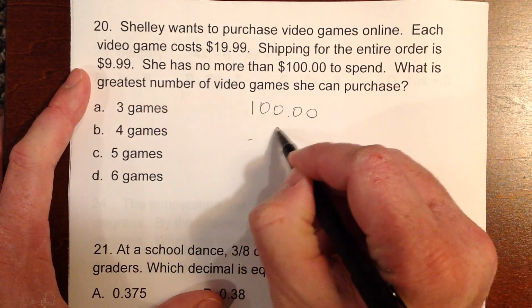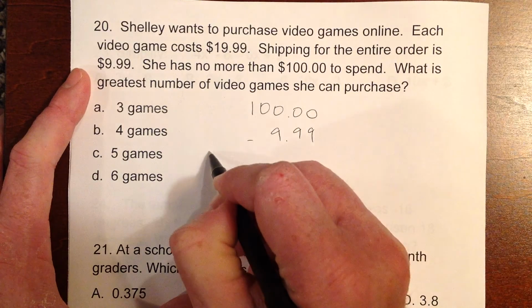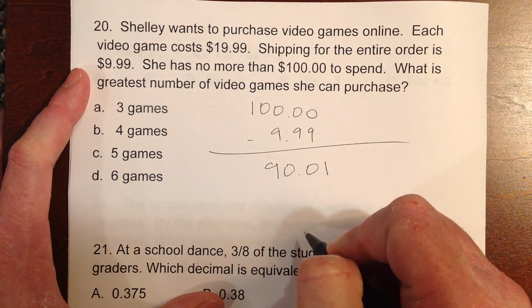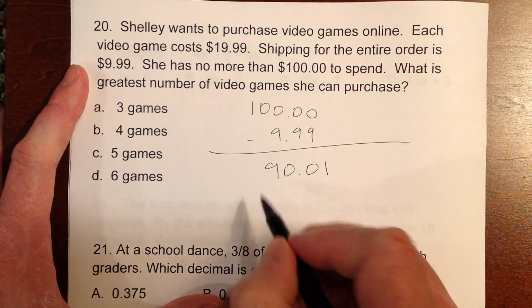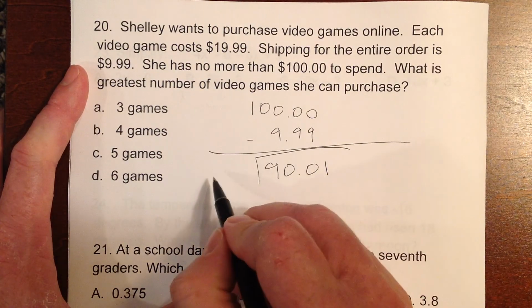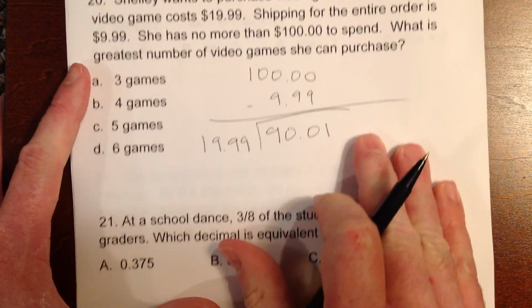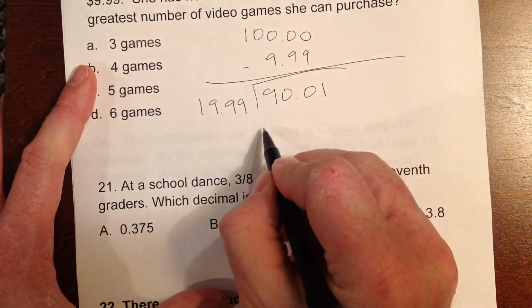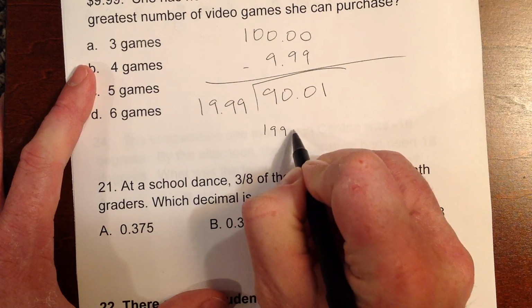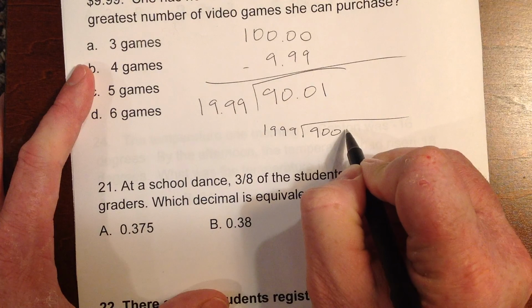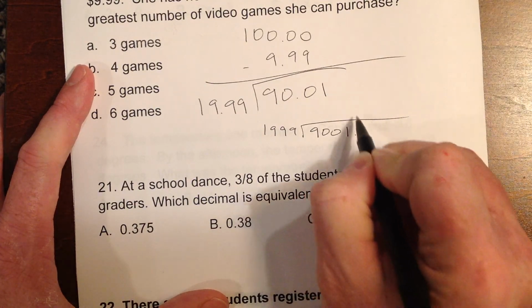So we're going to subtract $9.99, which is going to give you $90.01 to spend on CDs. Well, now I've got to divide that by $19.99. Well, I can't divide by $19.99. I've got to divide by 1,999 into 9,001.